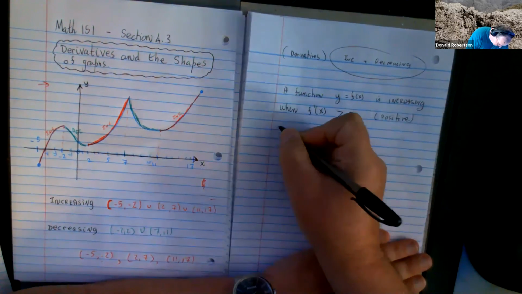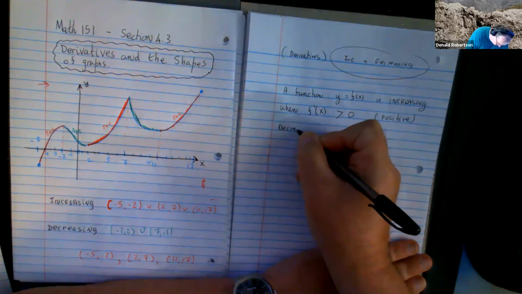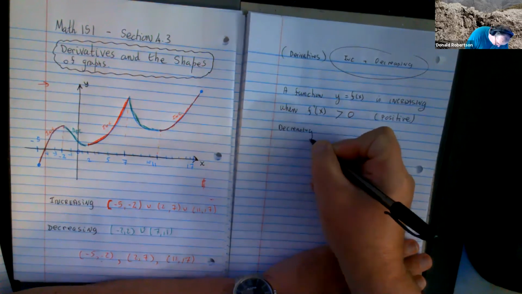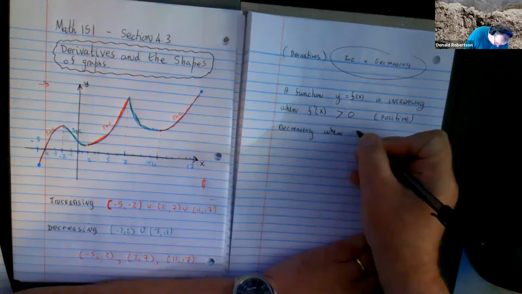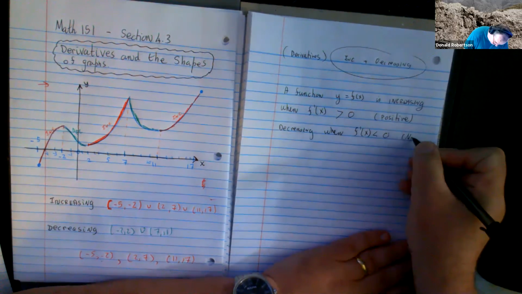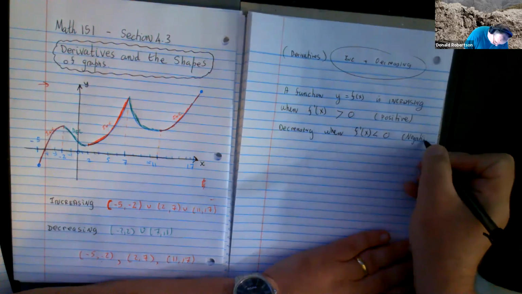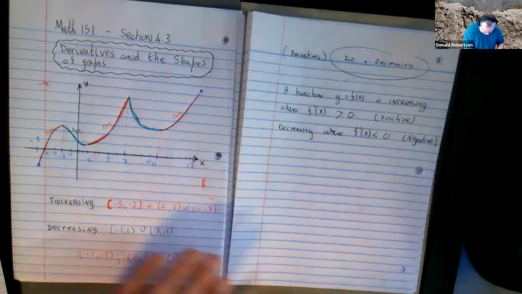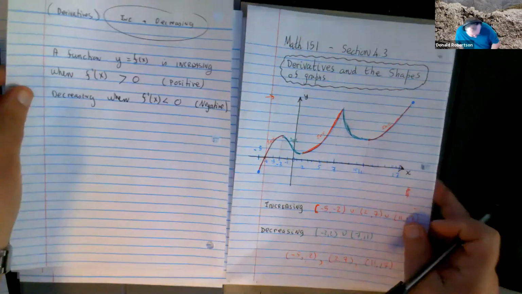And it's decreasing when its derivative is less than 0. It's negative. Let's see how that works. Right. Got this guy here, right? The original one. Take that fella there.